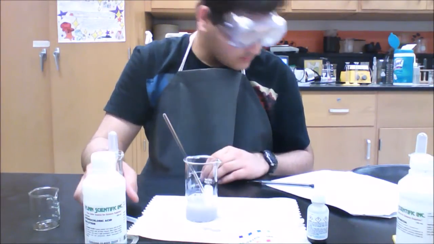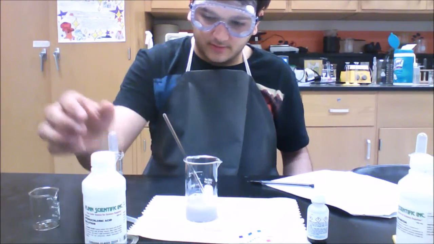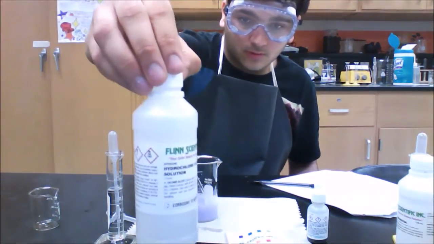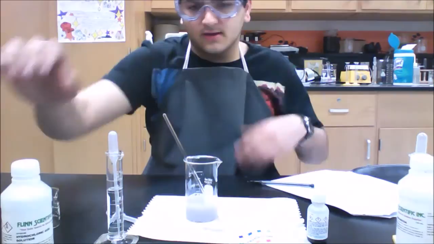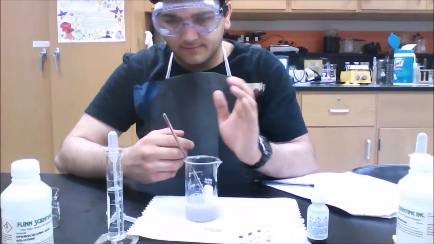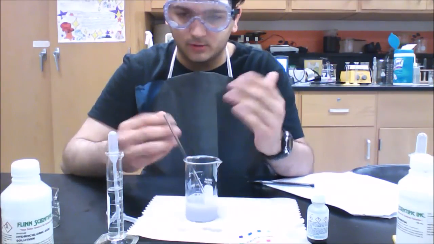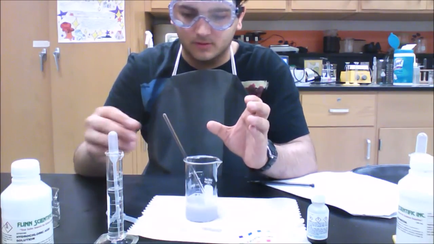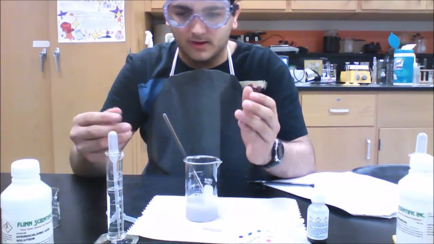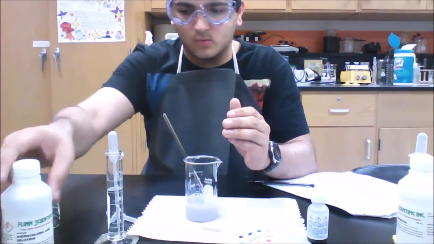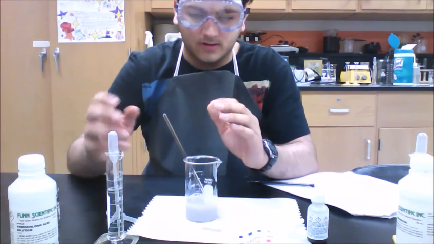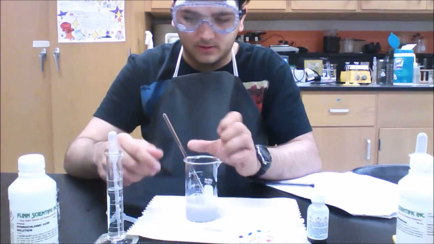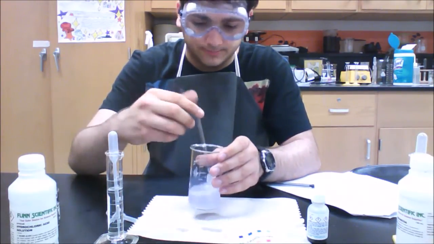So now we have to add 20 milliliters of hydrochloric acid and make sure it's 3 molar. So confirm that it's on the bottle. In case you don't have 3 molar and you have 6 or 9 or 12 molar, dilute it down by measuring the parts. So if you have 9 molar and you need 3, you take 1 part hydrochloric acid and 2 parts water, and that'll dilute it down. But hopefully you'll have a 3 molar.